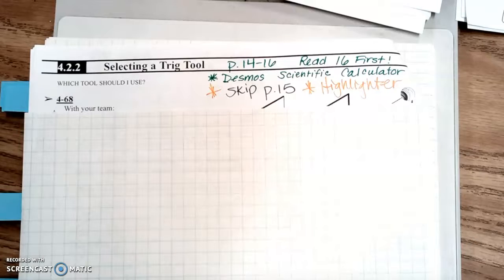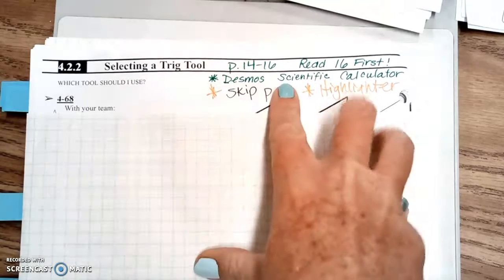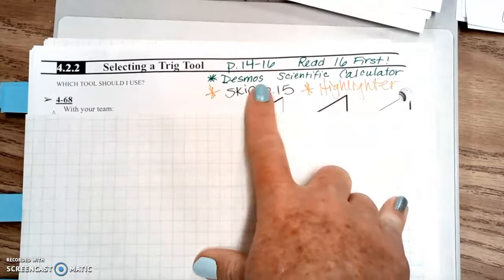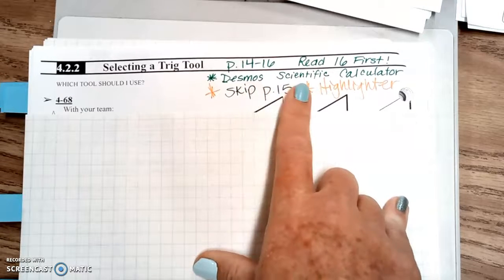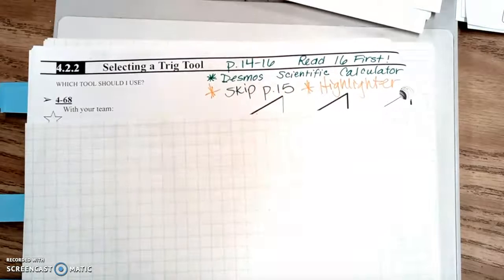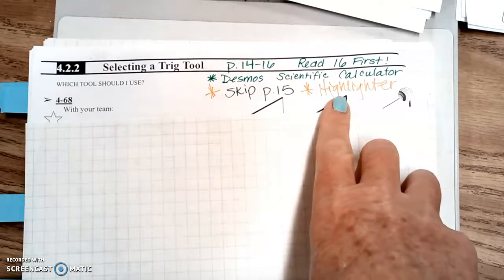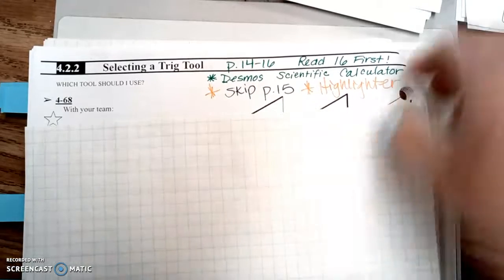Selecting a trig tool. We're going to be looking at pages 14 through 16. We're actually going to read page 16 first because that's our math notes. If you have your own calculator, great, please pull it out. If not, you will need to use your Desmos Scientific Calculator when we break up into groups. And if you have a highlighter, you definitely want a highlighter today. All right, so let's start on page 16.